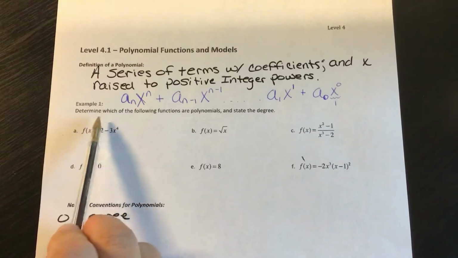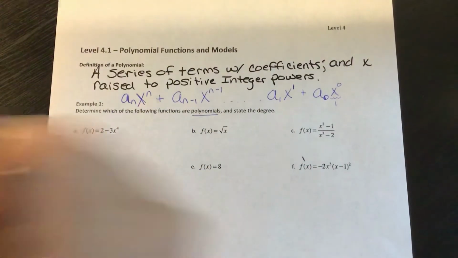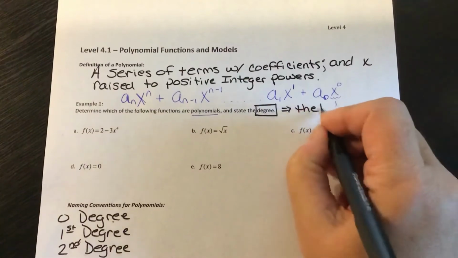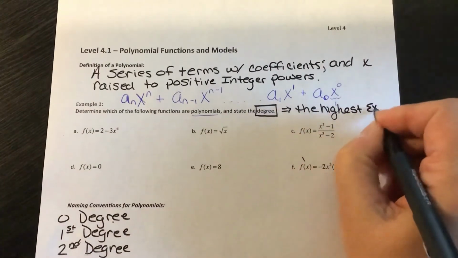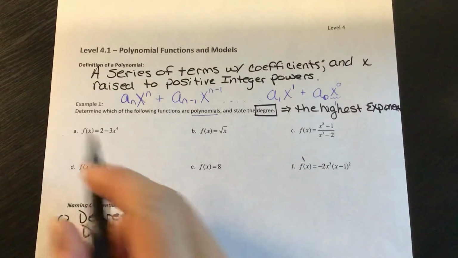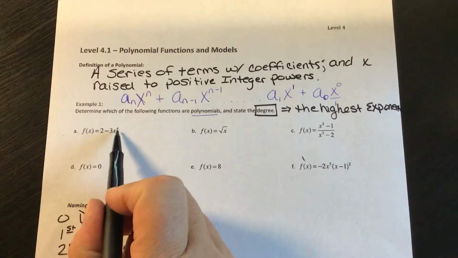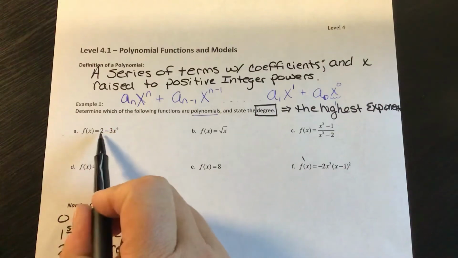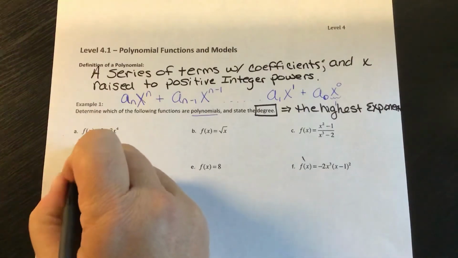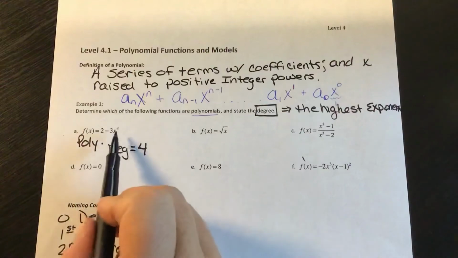So in example 1, it says to determine which of the following functions are polynomials and state the degree. Now the degree of a polynomial is the highest exponent. So in part A, we see 2 minus 3x to the 4th. All of our exponents are positive integers, or a 0 power right here, and my highest exponent is 4. So this is a polynomial, and the degree is 4. That's the highest exponent right here.